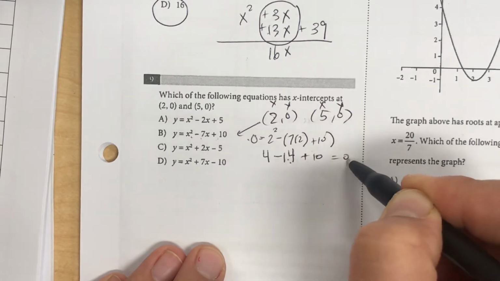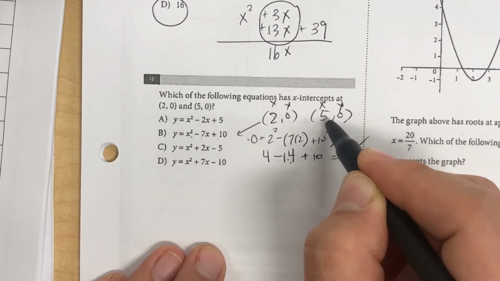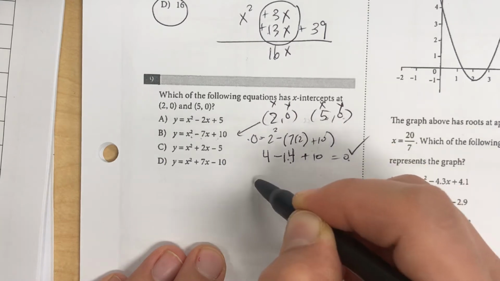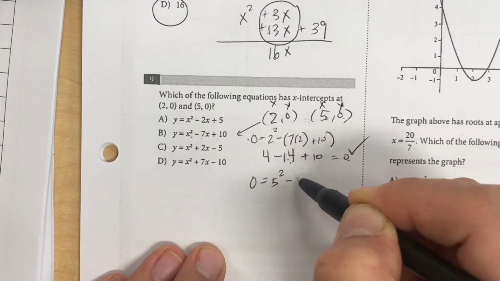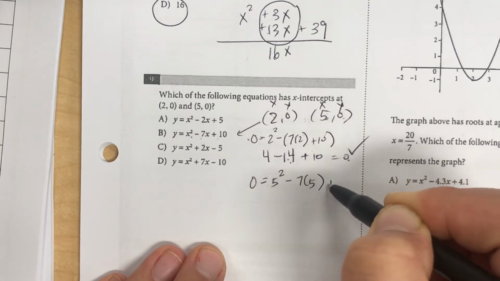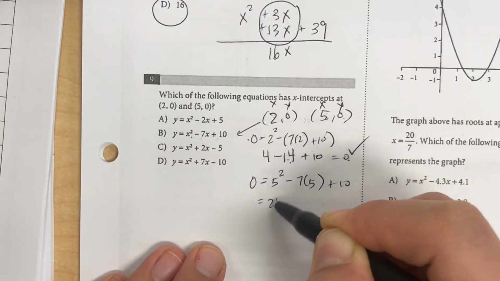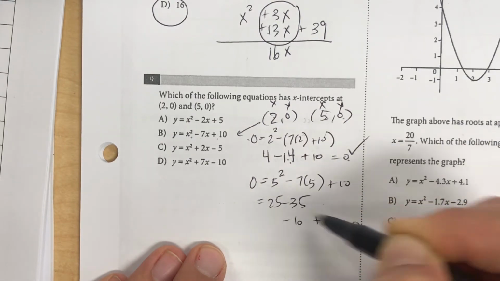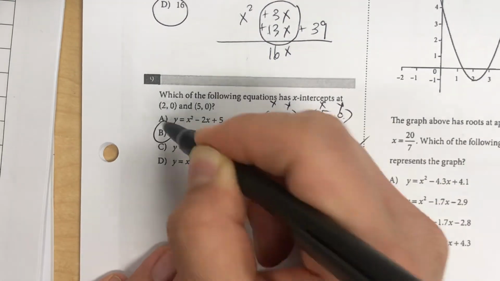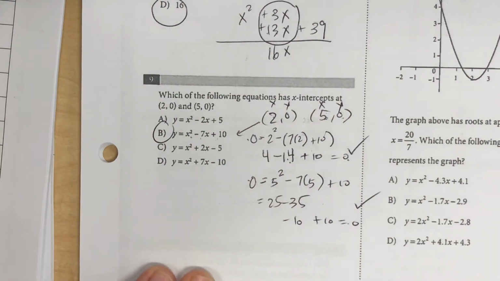So 0 equals 0. That one works, but we got to test it out on this one as well. Y equals 0. The x is going to be fed into this, minus 7 times 5 plus 10. So this is going to be 25 minus 35, which is negative 10, plus 10 equals 0. 0 equals 0. That works. B is your answer. So all you do is plug it in for that one.